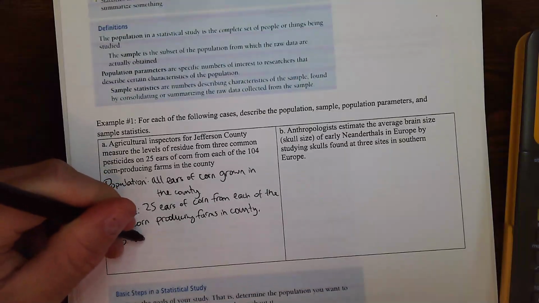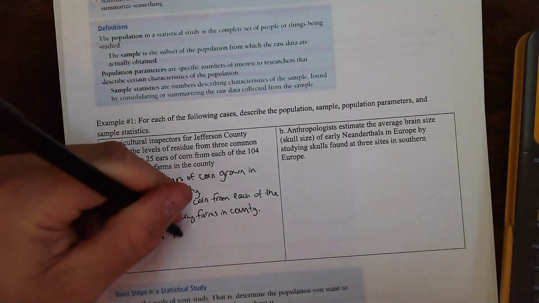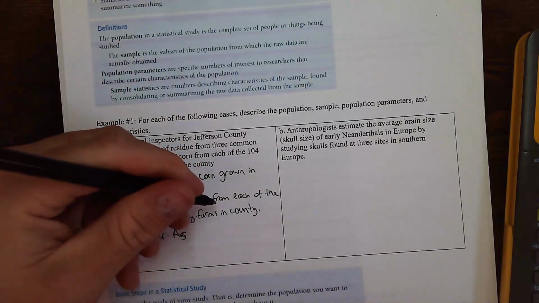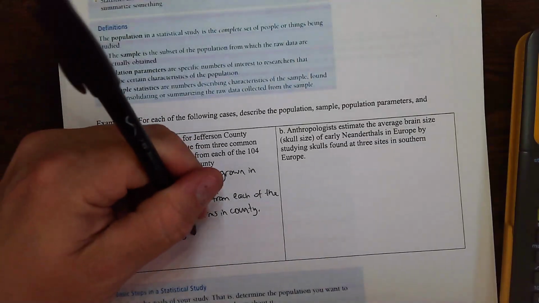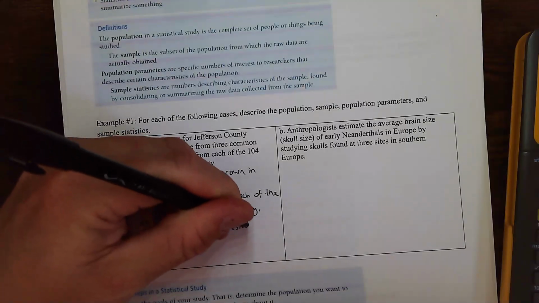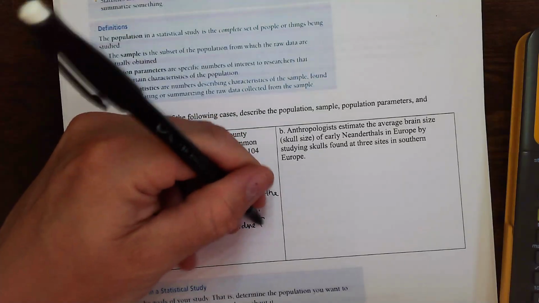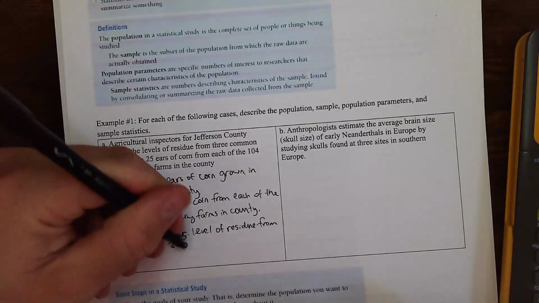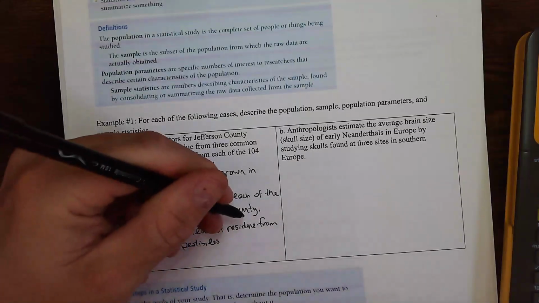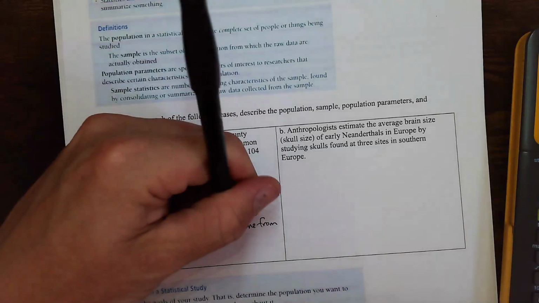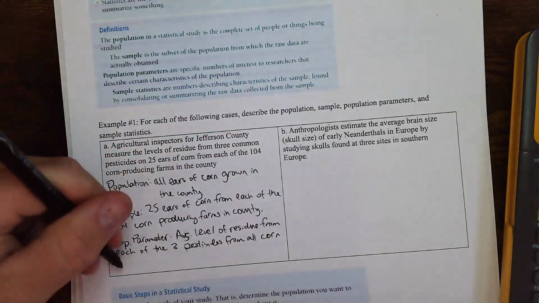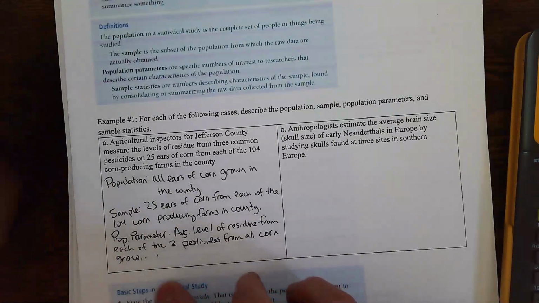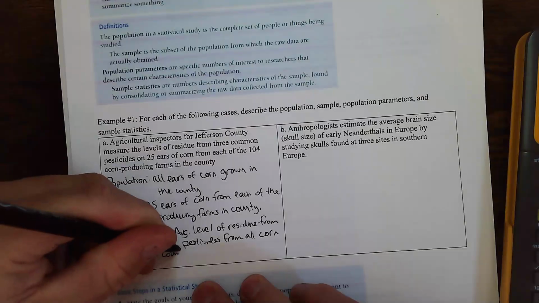So the population parameter is the average amount of residue, or average level of residue, from each of the 3 pesticides from all corn grown in the county. A lot of writing in here.